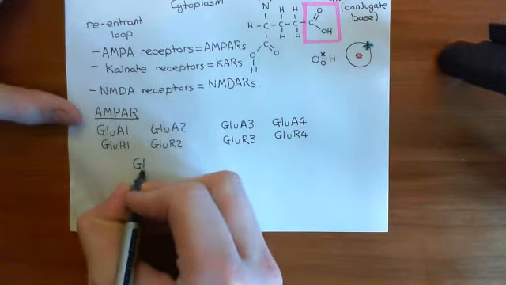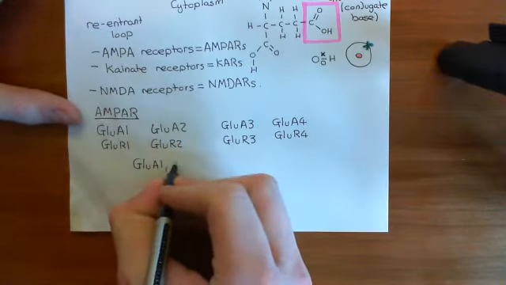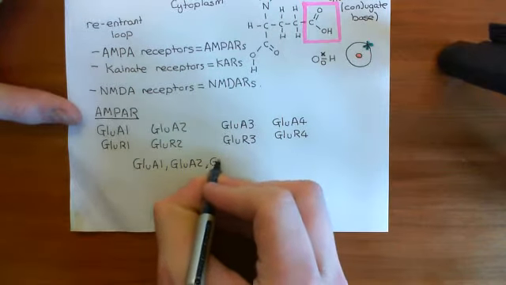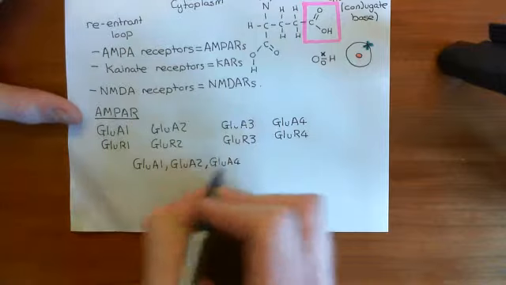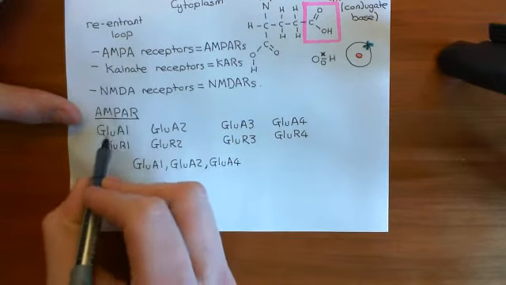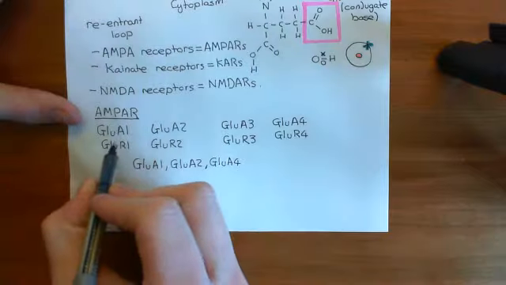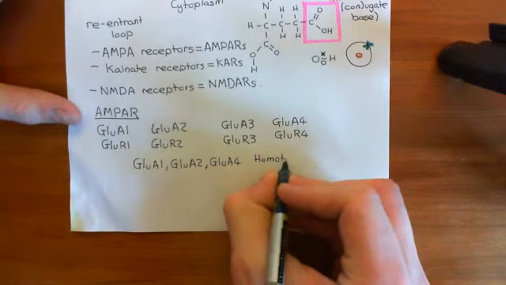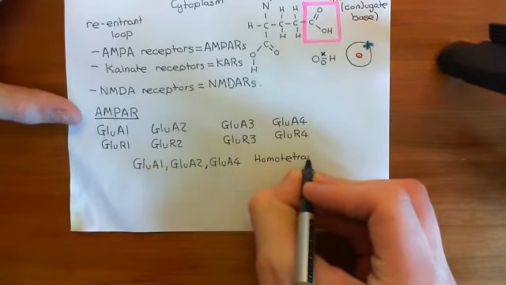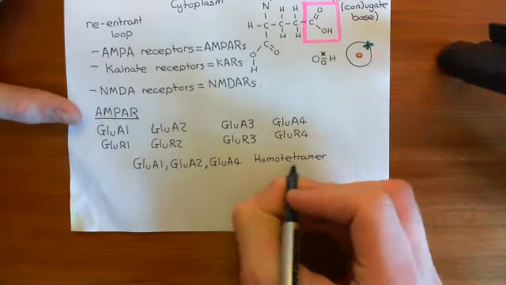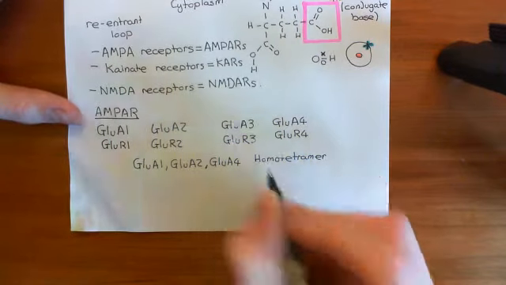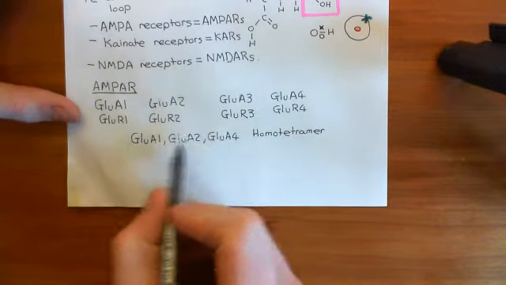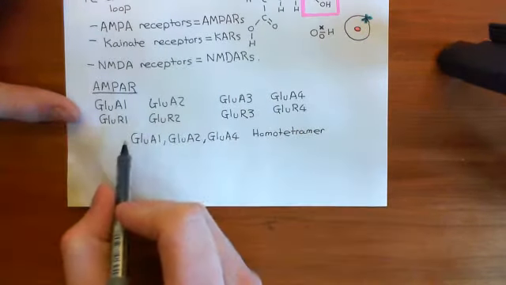So GluA1, GluA2, and GluA4 can all form homotetramers, which means you can take, for instance, if we use GluA1 as the example, 4 GluA1 subunits, tetramerize them together, and you get a GluA1 homotetramer. Homo means same, tetramer means 4-membered structure, so it's a 4-membered structure where all the subunits are the same. You can do the same for GluA2 and GluA4, and those make AMPA receptors.